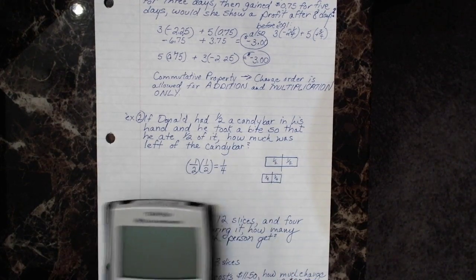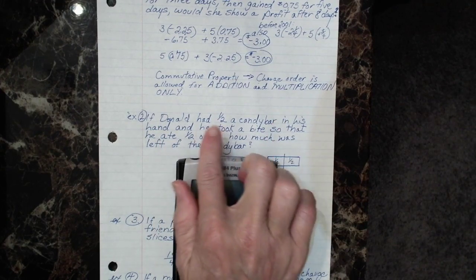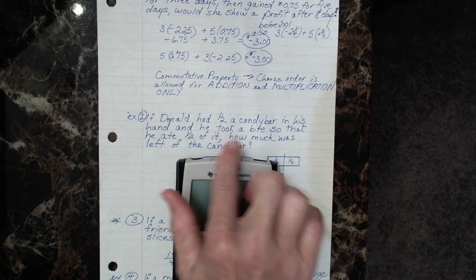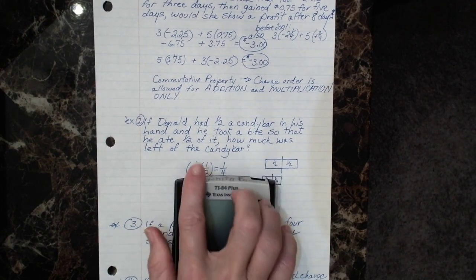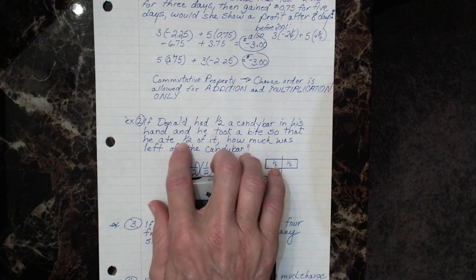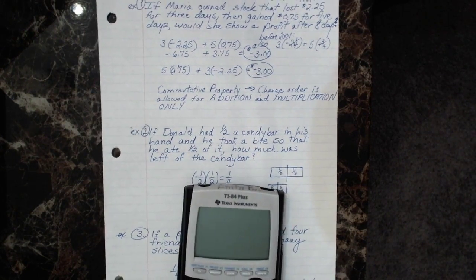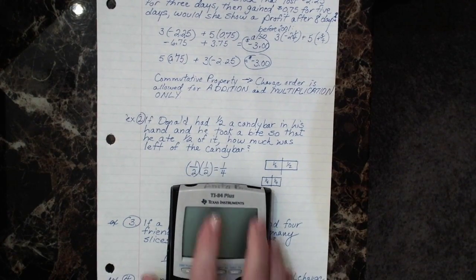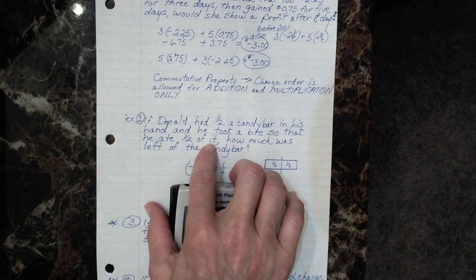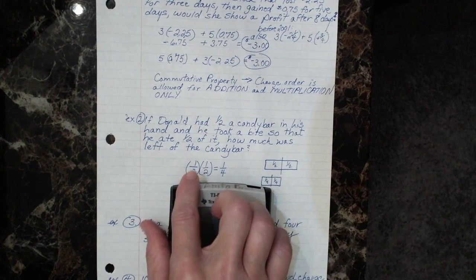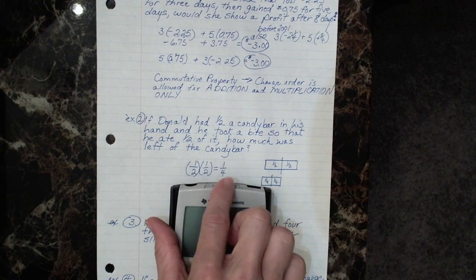The next problem. If Donald had half a candy bar in his hand and he took a bite so that he ate half of it, how much was left of the candy bar? So here, half of it is sort of your clue to recognizing that it is going to be a multiplication problem. Half of indicates multiplication, and you can substitute the original half in here. So half of half is equal to 1 times 1 is 1, 2 times 2 is 4.